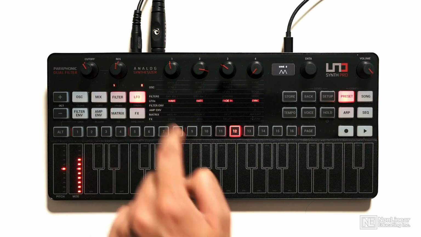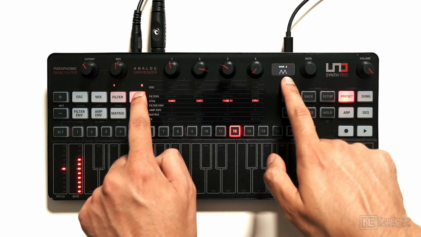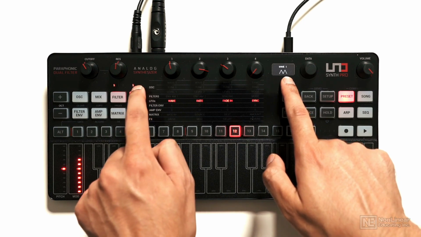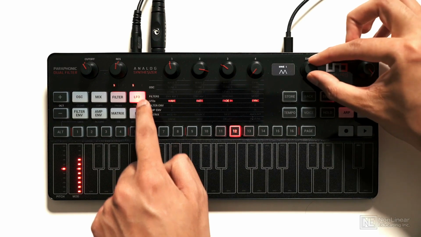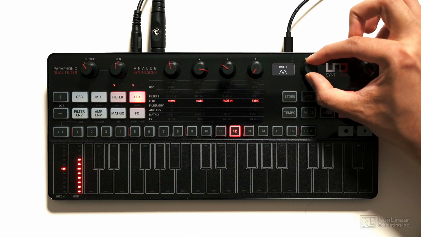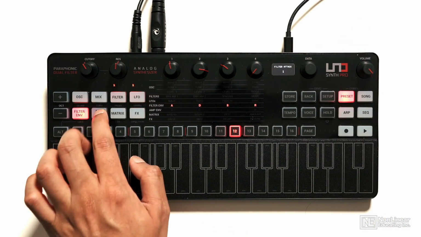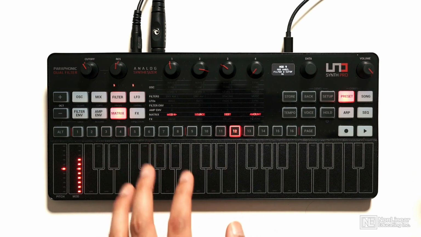For modulation, we have an LFO section. Again, 2 LFOs. And if you notice on the screen here, we're switching between the 2 different waveforms of the 2 LFOs. We can also control this with the data knob here. We get 2 envelopes, a filter envelope and an amp envelope. And then there's a matrix section to create all these modulation assignments.